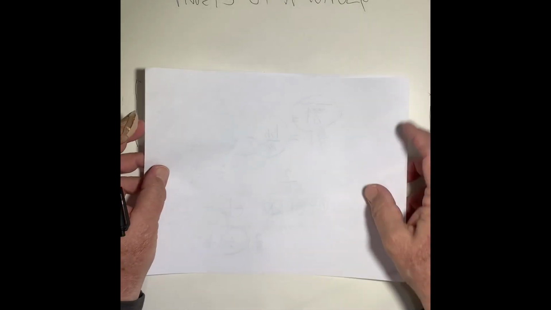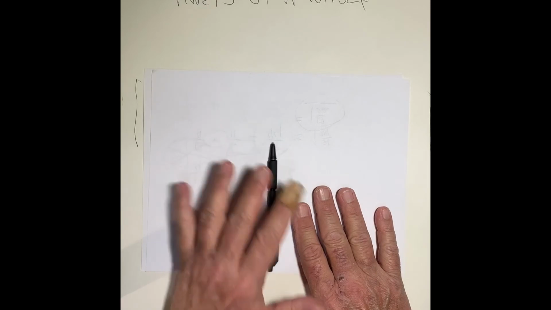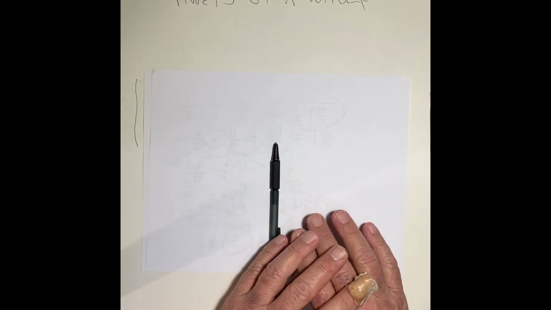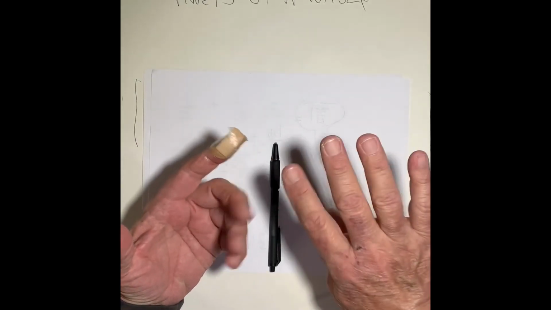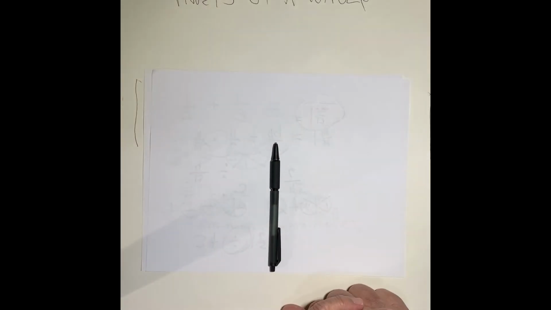And so hopefully that helps, gives you a little quickie review of fractions, how to add, subtract, multiply, and divide, what to do with mixed numbers.